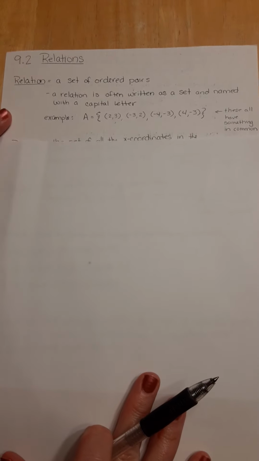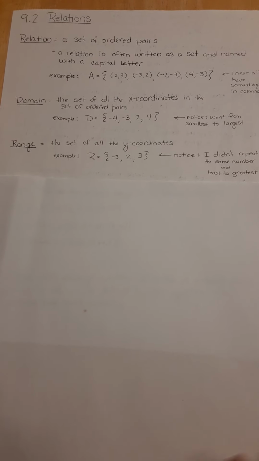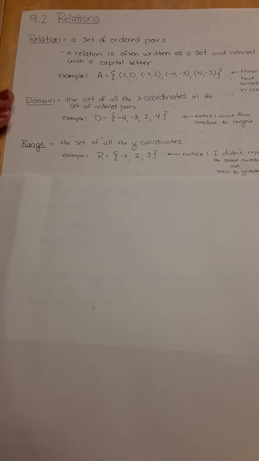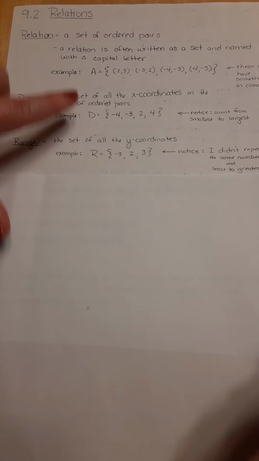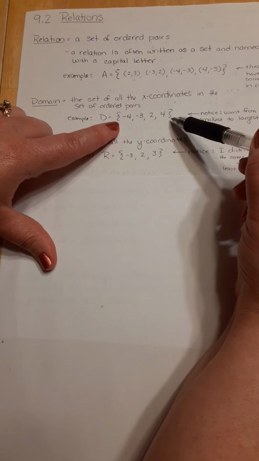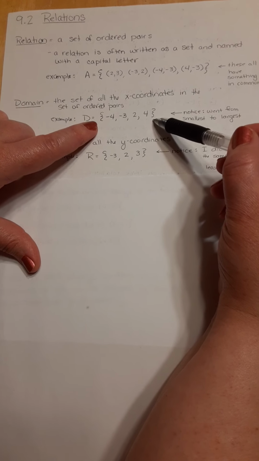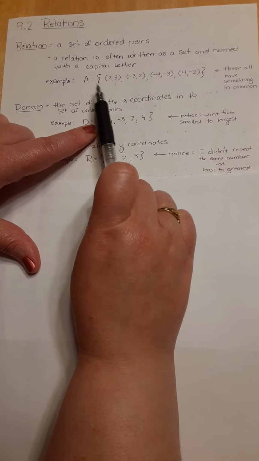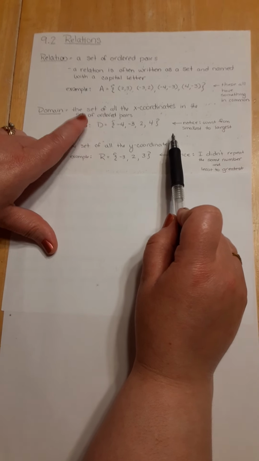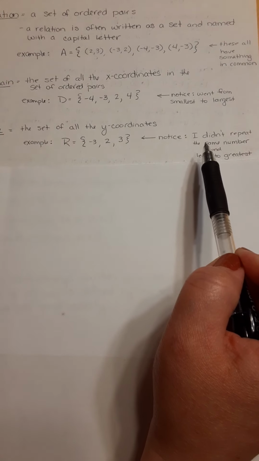Now, with relations here, we have 2 things. We have what is domain and range. Domain is the set of all the x coordinates. So looking up here, I'm going to look at all my x coordinates, and they're going to go inside this domain of D. My set D is for the domains. Now, if you notice, they're not in order in this relation up here. When I do set notation for my domain and my range, I am going to go from least to greatest.